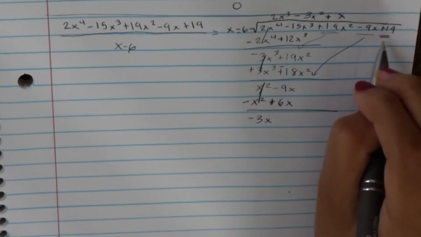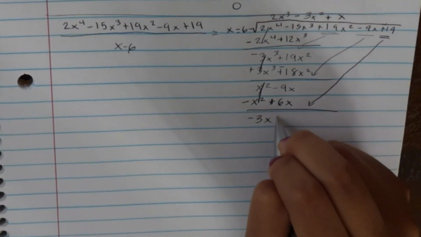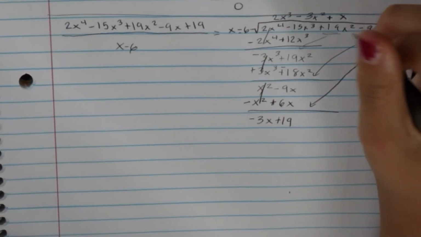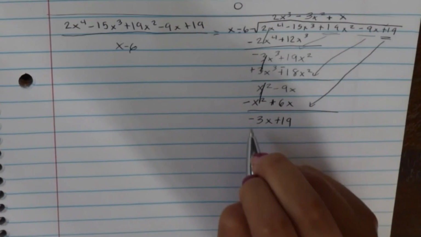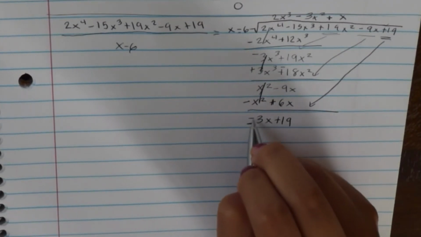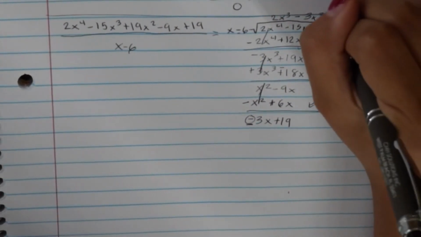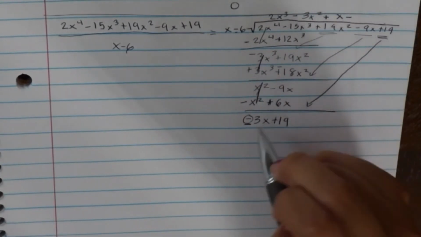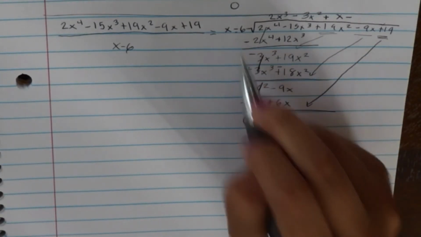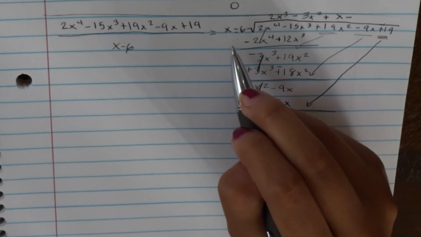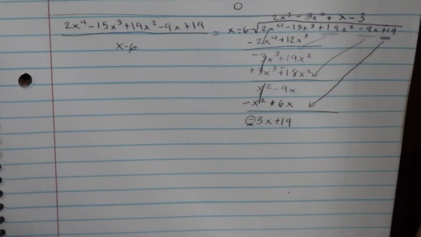We're going to bring down our final number, which is positive 19. Now this number has to be a negative since this has a negative sign. So we're going to subtract. What times that would equal this? It would just be 3.